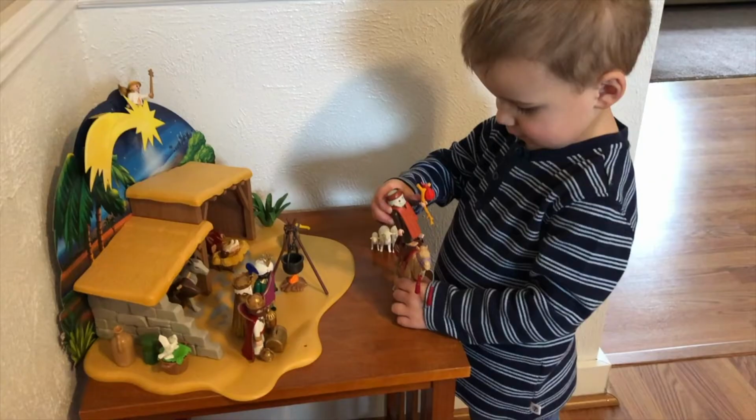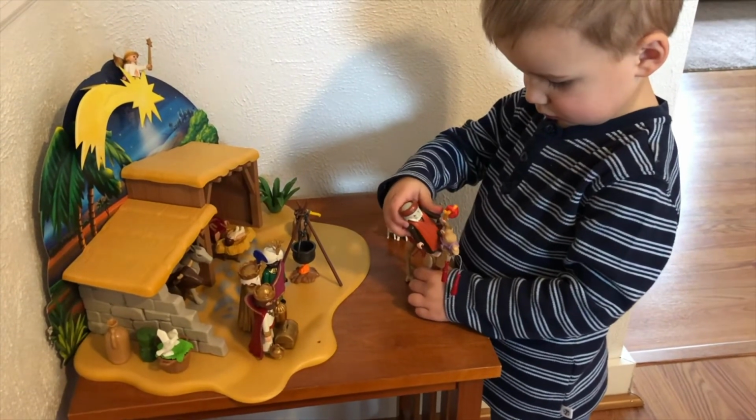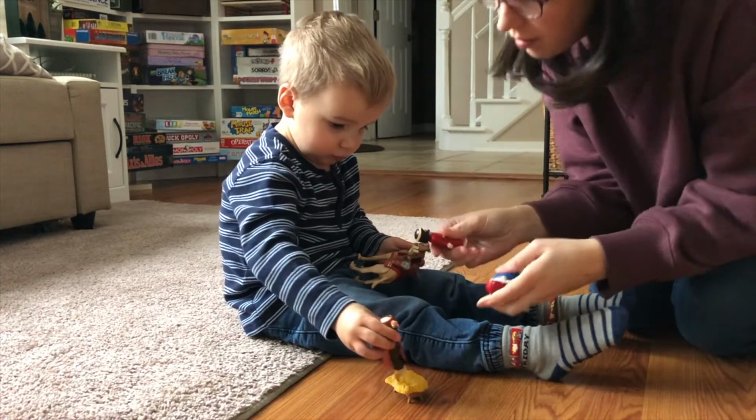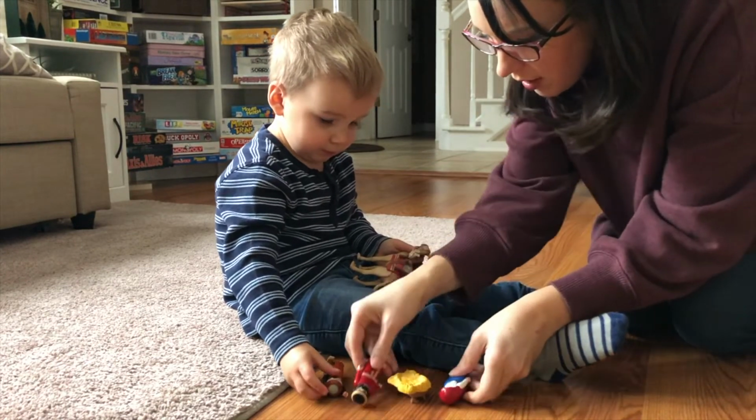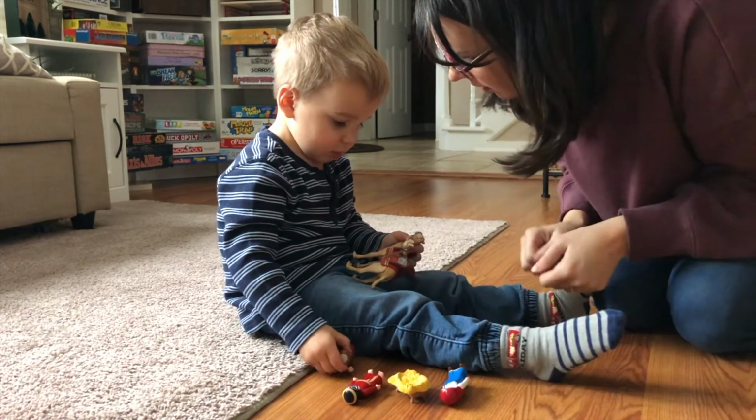Like so many of you, I also own the Little People Nativity set, so I will set that out for them to play with. And then we also own the Playmobil Nativity scene. I'm not even sure if that one's still available or if you can find it. We've had it for, gosh, probably 15 years at this point. But I will definitely set out a couple of play nativity sets for them to play with.